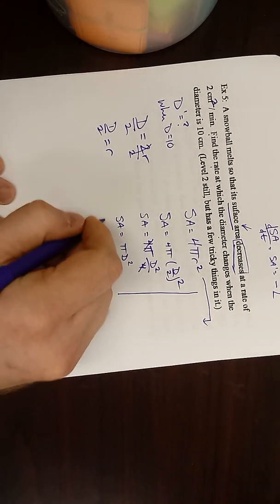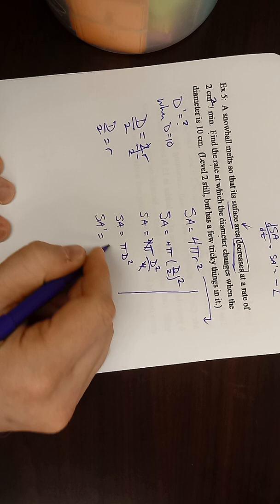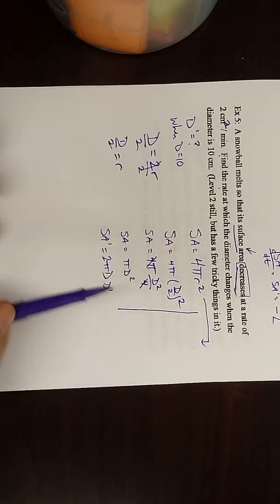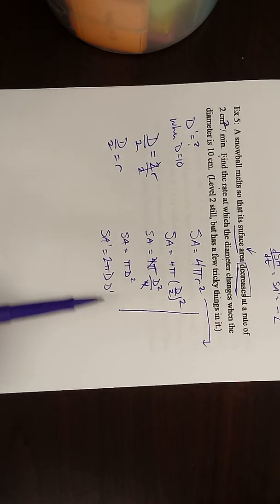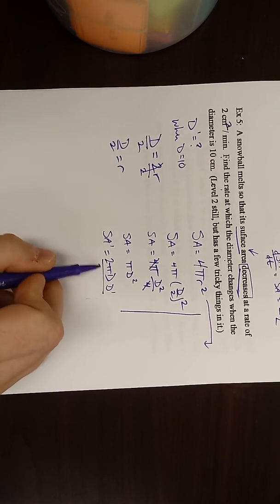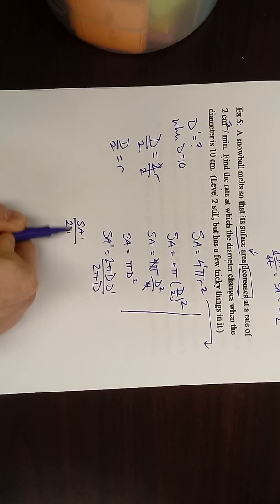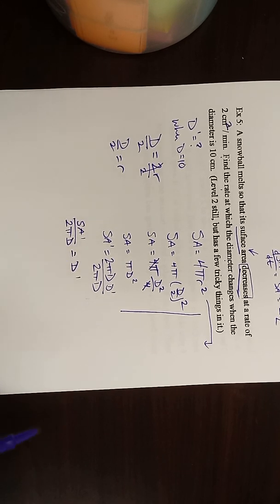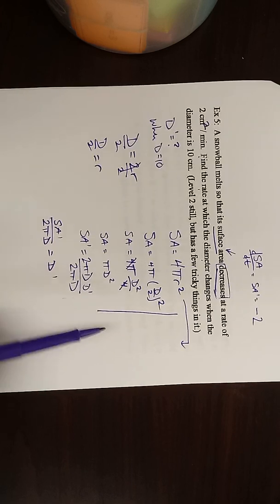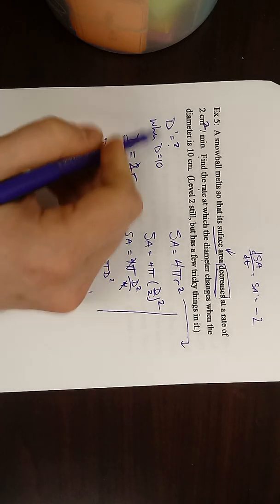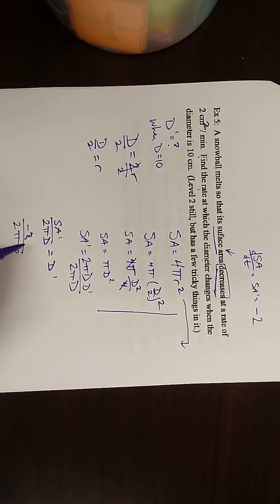So if I take the derivative, SA prime is equal to 2 pi d d prime. And so now I can solve this for d prime by dividing by 2 pi d. So SA prime over 2 pi d is equal to d prime. So I know that's -2, I know that's 2, I know that's pi, and that was 10. So bink, bink, I get d prime is -1 over 10 pi.